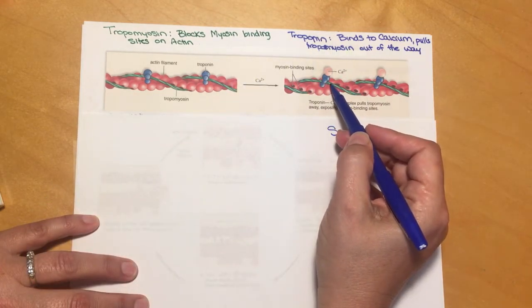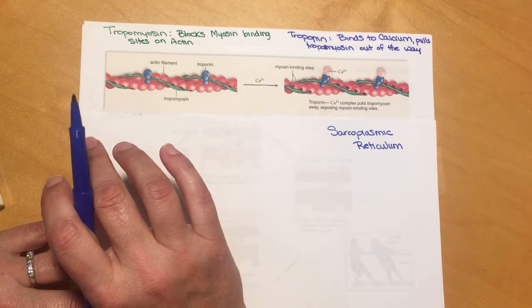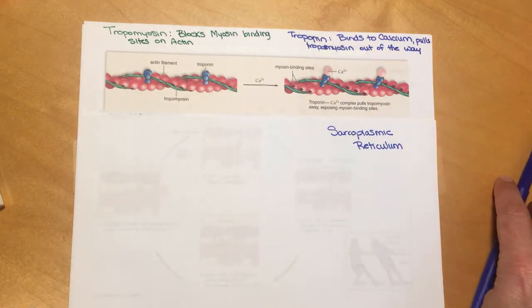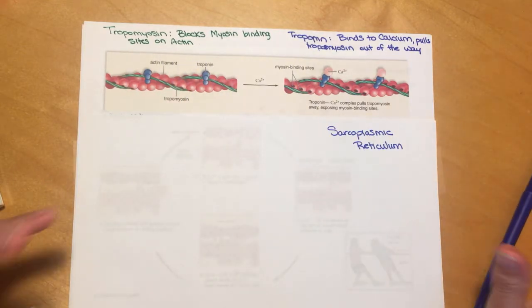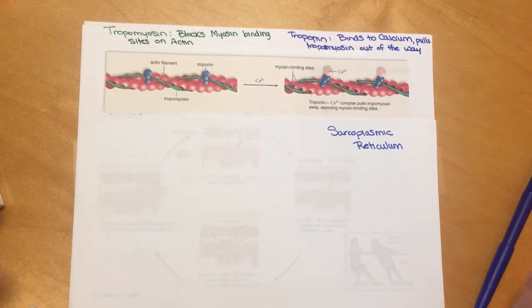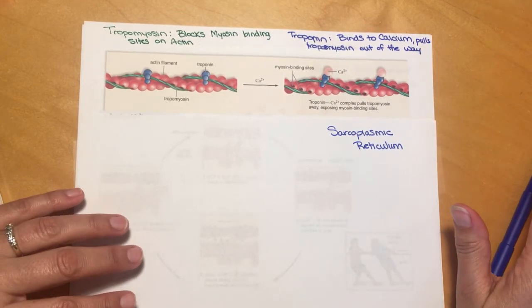Troponin is attached to tropomyosin. When troponin pulls back, it pulls tropomyosin out of the way. When tropomyosin is out of the way, myosin can bind to actin.